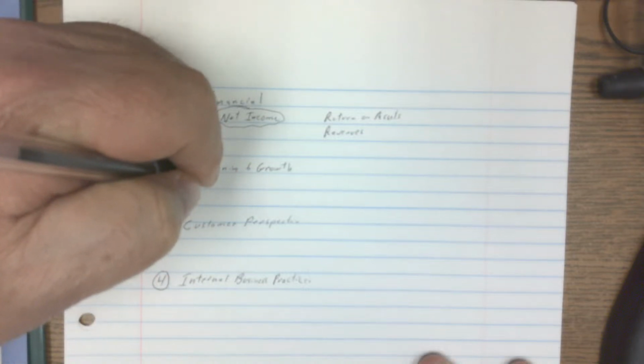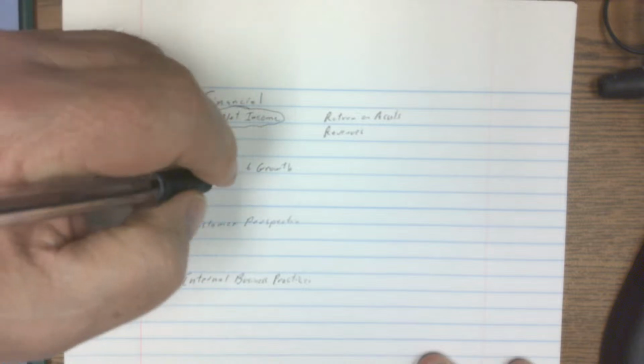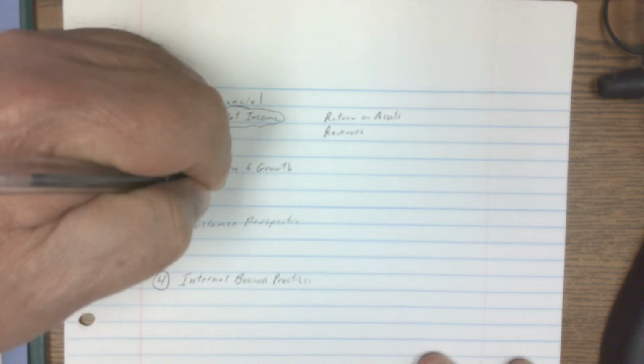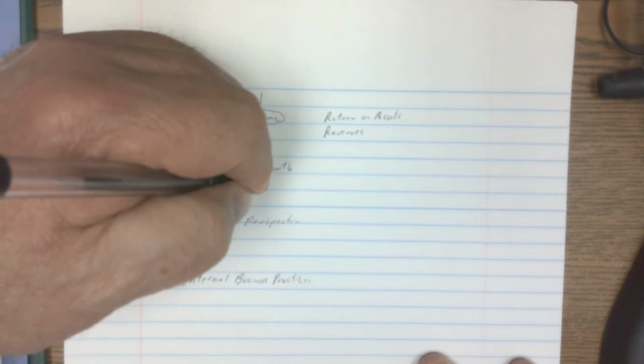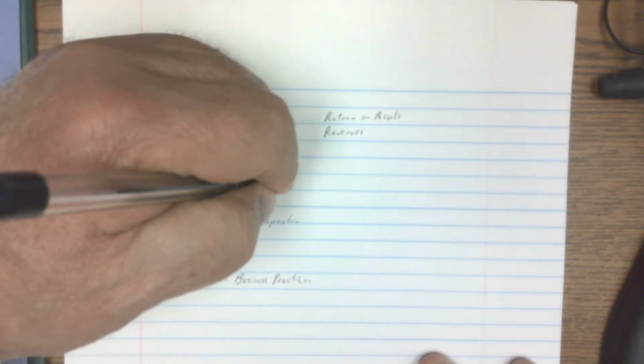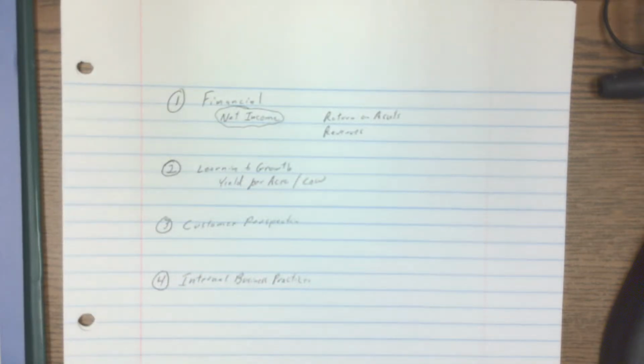In this one, I'm going to say that learning and growth would be our yield per acre, per cow. Right? Are we getting better at managing that kind of stuff?